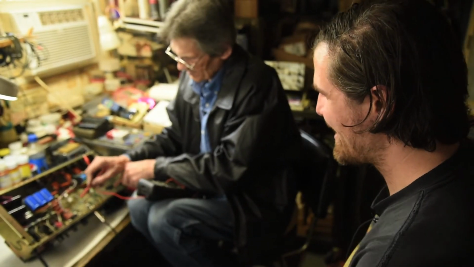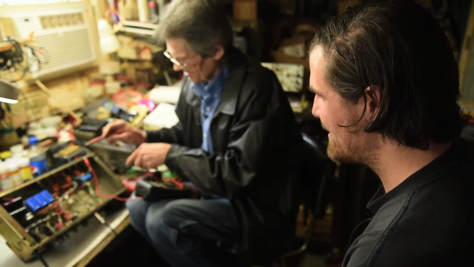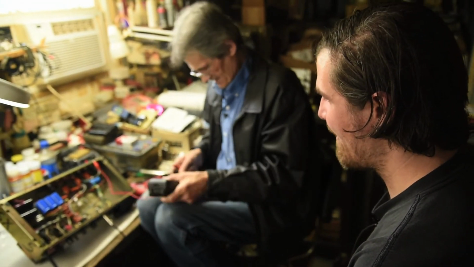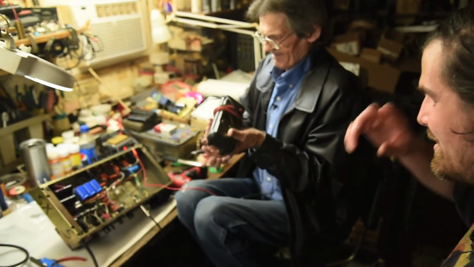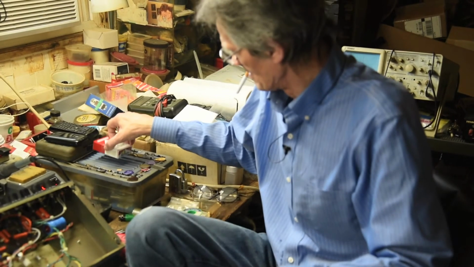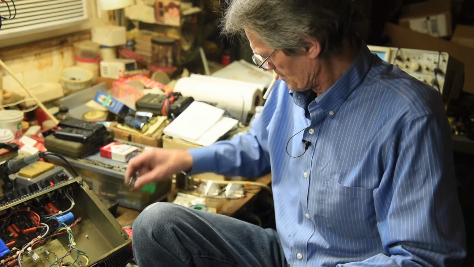Got 94 volts on it. It's enough to hurt you. Just right now. Yeah. Enough to hurt you, ain't it? So those capacitors prevent DC from getting through, right?